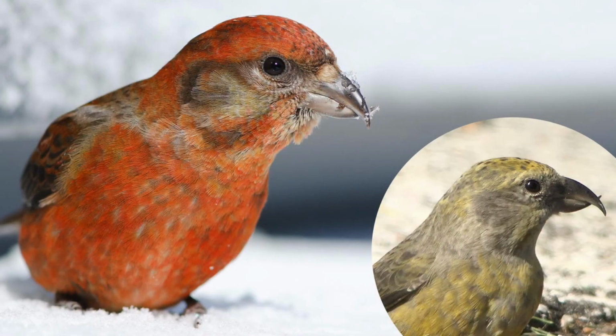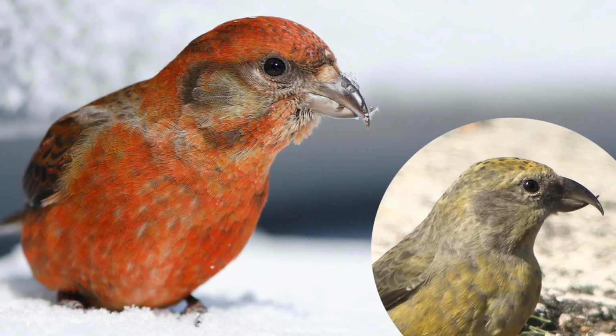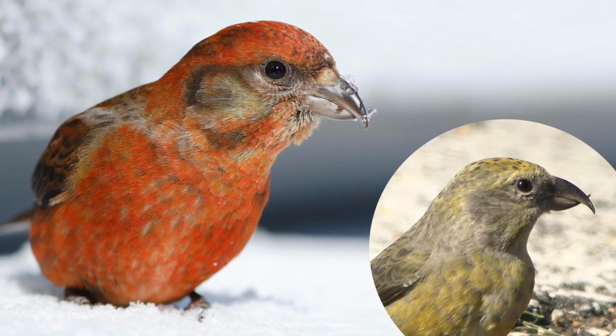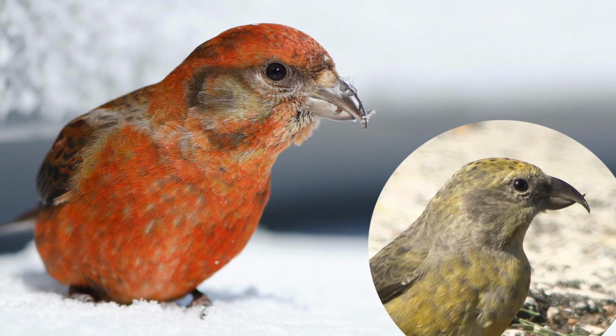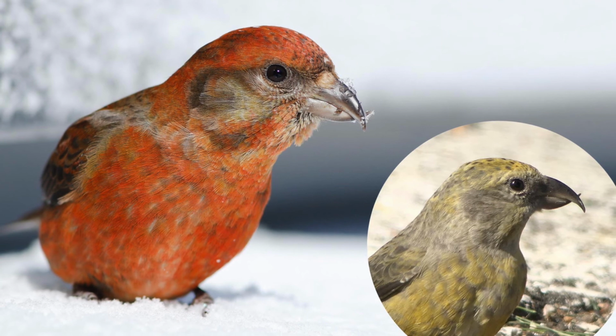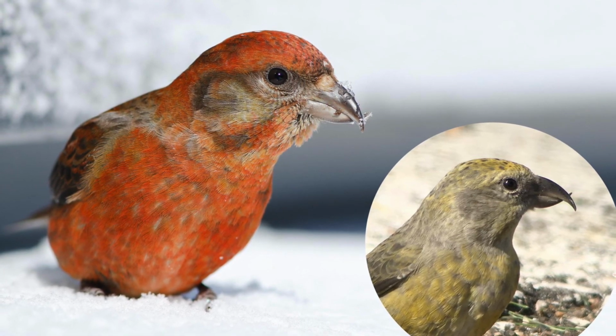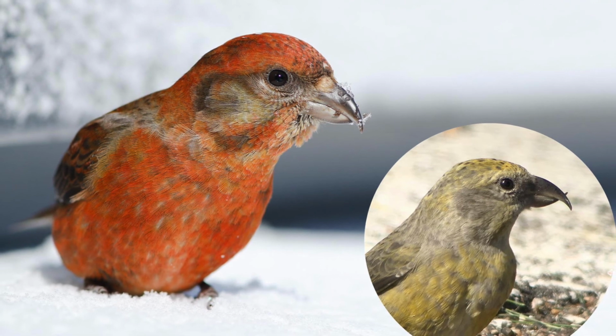Many different types of wildlife depend on conifers for survival in the wild. So let's talk about some of these animals that rely on these trees. This is a bird called a red crossbill, and red crossbills live way up north in the coniferous forest. They have specialized beaks. Take a look at the beak. The top and bottom are crossing over each other.